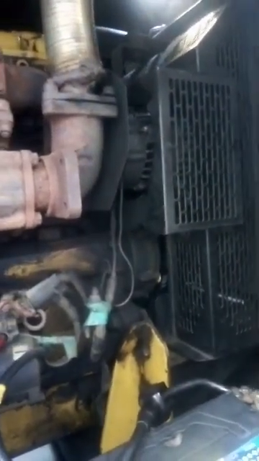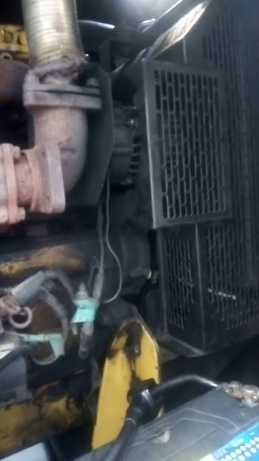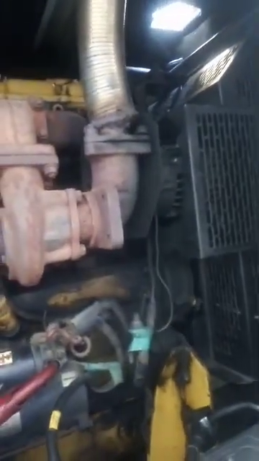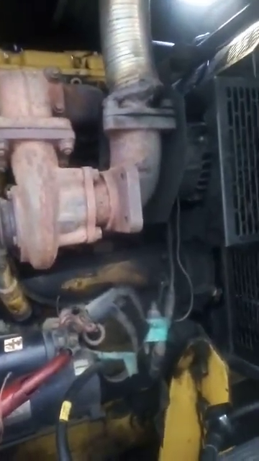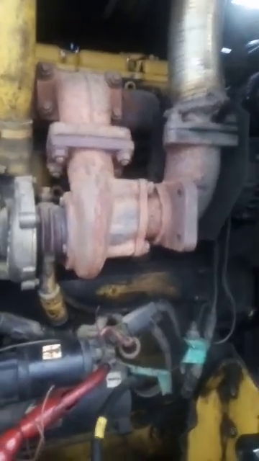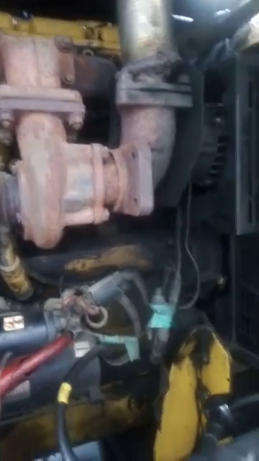Like what we did today, we replaced the fan belt, as you can see from there. So you have the alternator. We have two types of alternator: the DC alternator and the AC alternator, alternating current and direct current. What does a charging alternator do? It makes sure that you charge the battery. The current that you use in cranking the engine will be replaced back to the battery for storage.